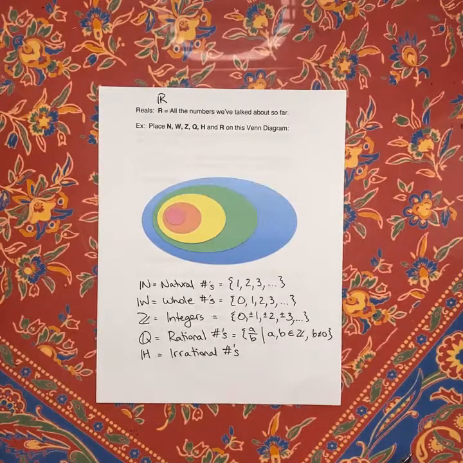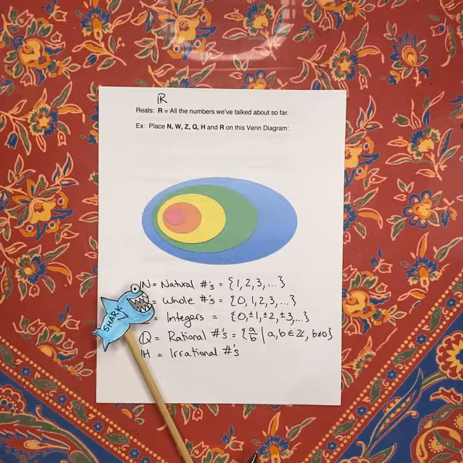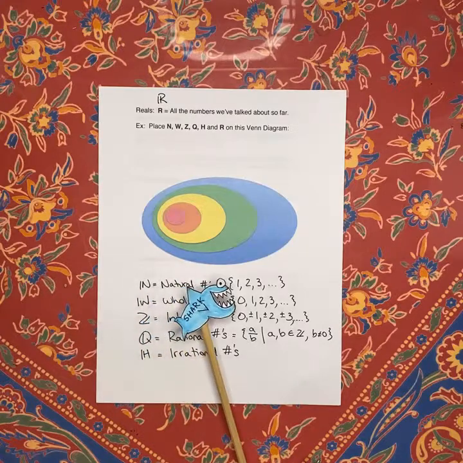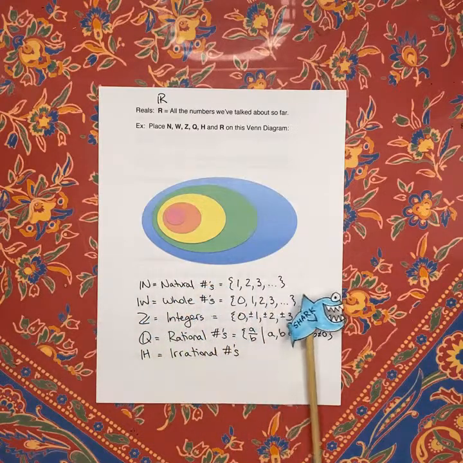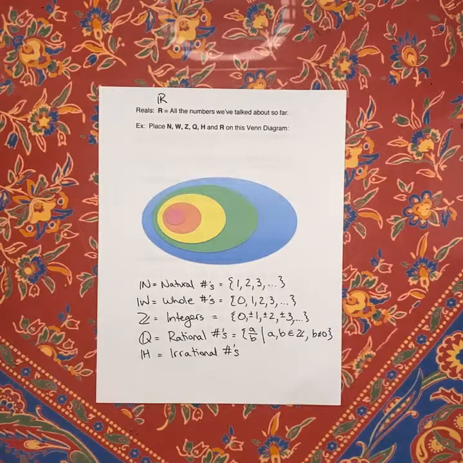Where are my sharks? Here we go. Here's the shark. Okay.